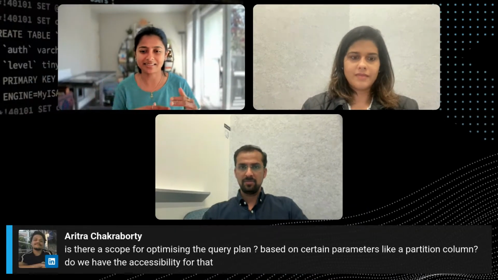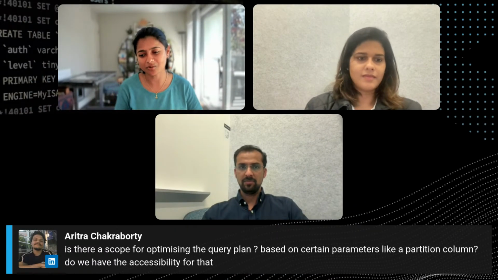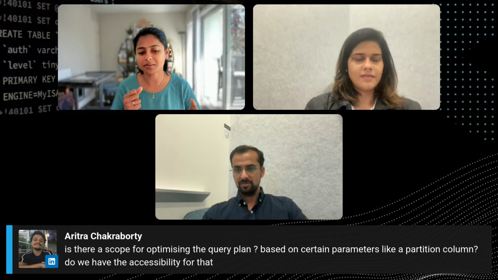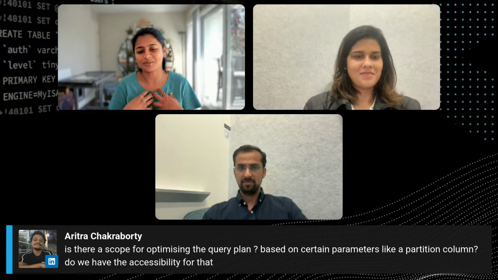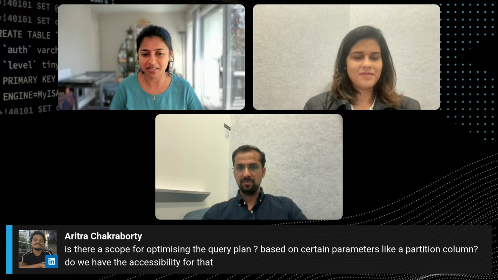Awesome. And I think there is one more question that's sort of going back to what we talked about earlier, the whole query plan and how Snowflake runs the query plan. Is there scope for a developer to really optimize the query plan, like in between, before Snowflake runs it, based on certain parameters, like partition column? At the end of the day, Spark developers, I'm so excited about really having that flexibility to optimize and tune my job. Do I get to do that here?